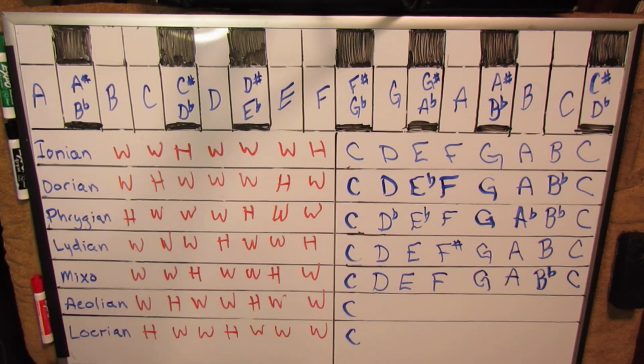That's Aeolian mode. C Aeolian, we're going to take a whole step, which is C to D. A half step, of course, is going to be E flat. Whole step from E flat to F. And then a whole step from F to G. And then a half step from G to A flat, because we want to keep that alphabet going, right? And then from A flat, we're going to take a whole step all the way up to B flat, which is going to bring us back to home base at the end of it with a whole step.